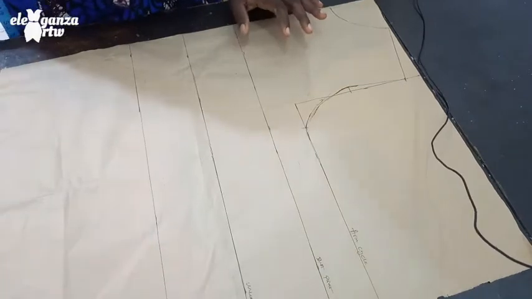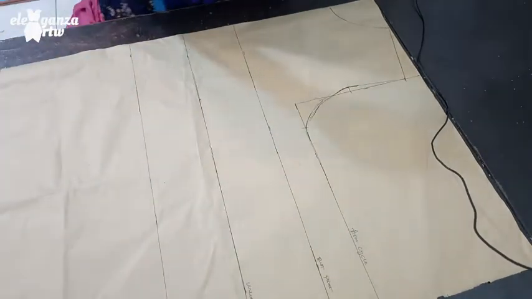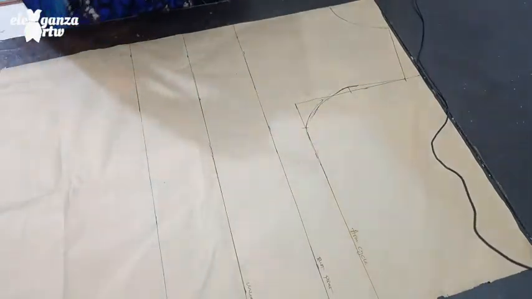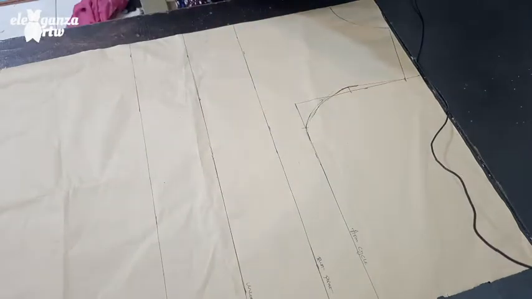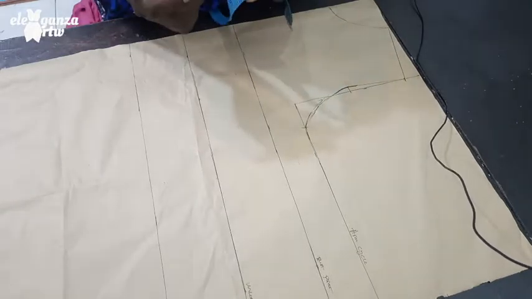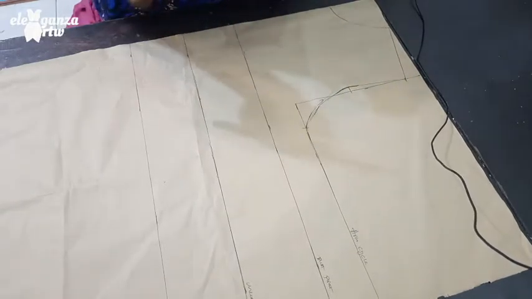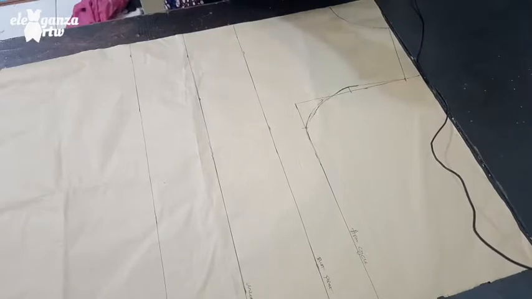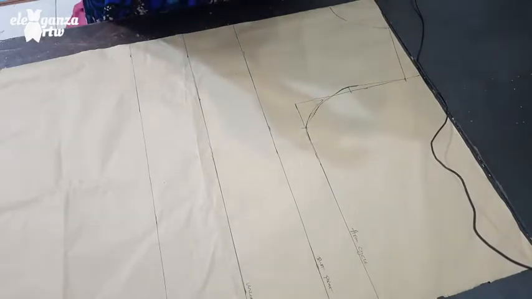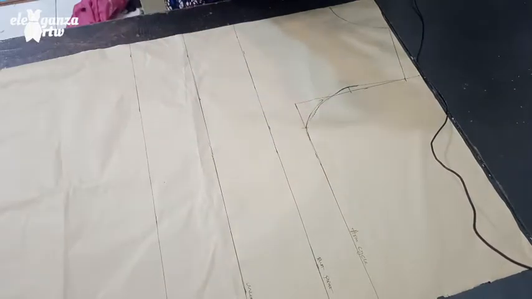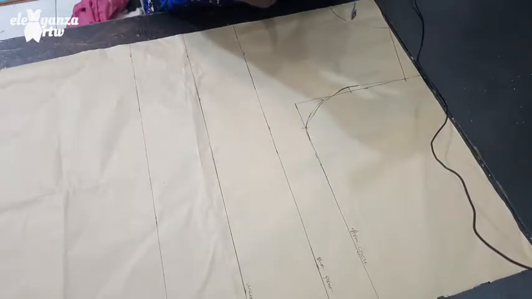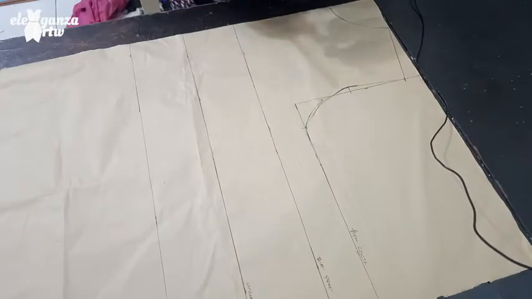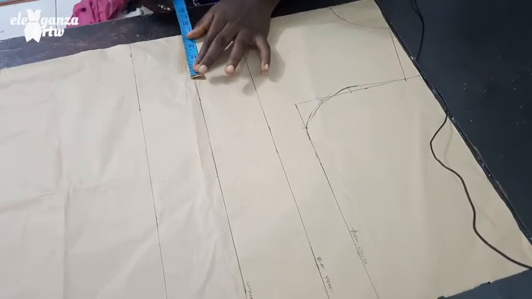So I'm going to input my other measurements, which is my nipple to nipple. My nipple to nipple measurement is 7 inches, divided by 2 is 3.5. Then I'll add half an inch, which is 4 inches. If your nipple to nipple is 4, after dividing by 2 it is 2, add half an inch. Whatever you get when you divide your nipple to nipple measurement, add half an inch to it. Then you place it on your pattern.